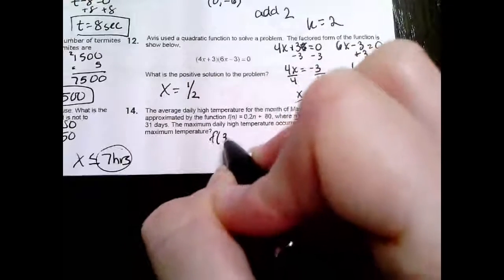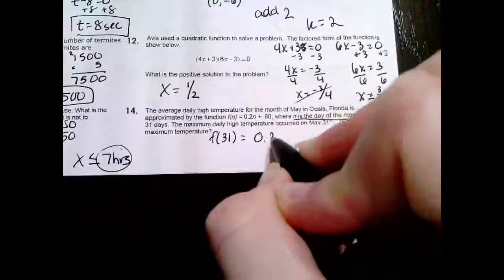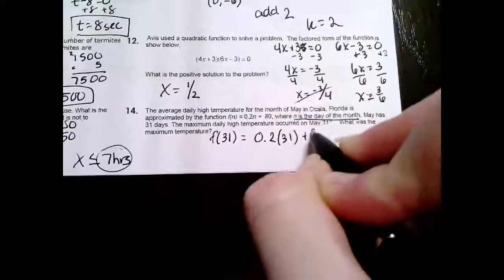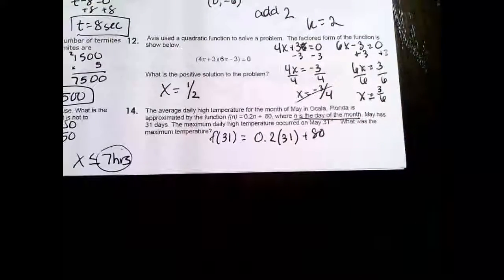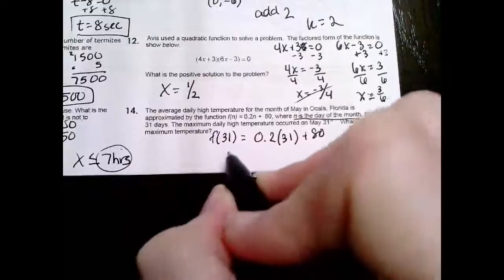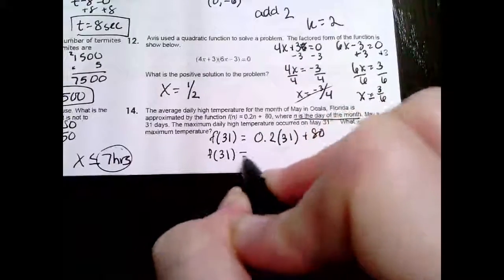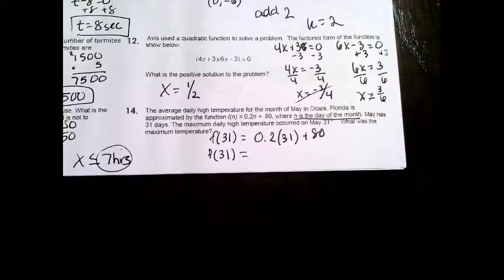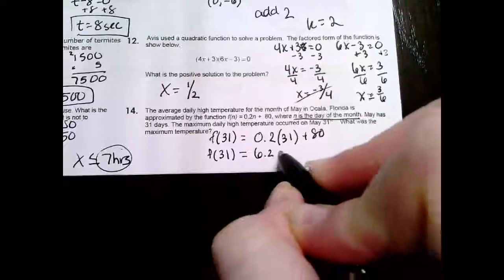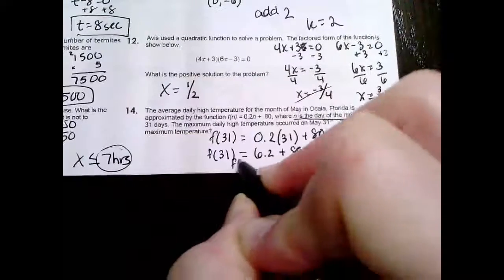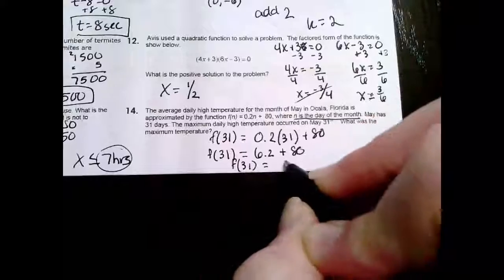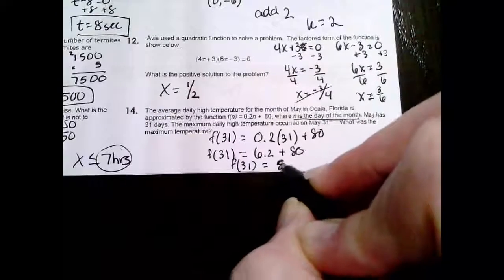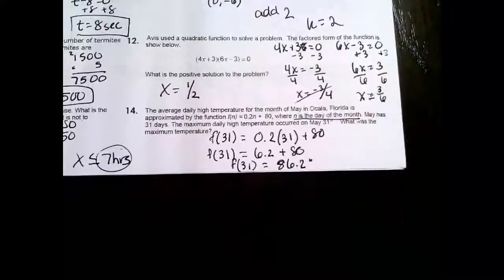So f of 31 equals 0.2 times 31 plus 80. Okay? Multiply this out. 0.2 times 31 is 6.2 plus 80. Again, I'm not using a calculator. So 6.2 plus 80 is 86.2 degrees.